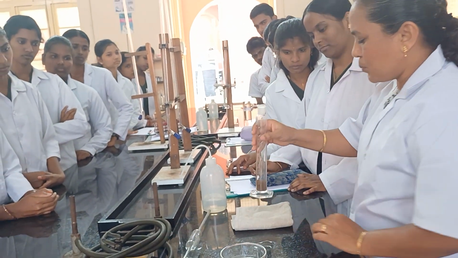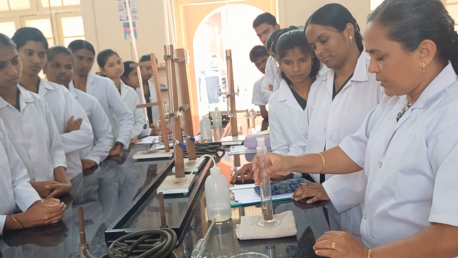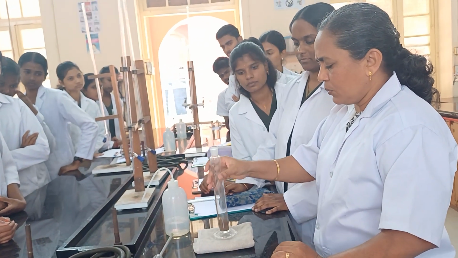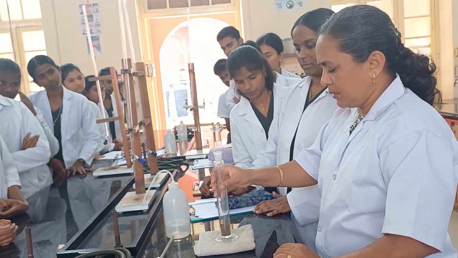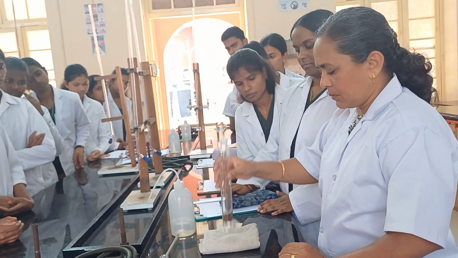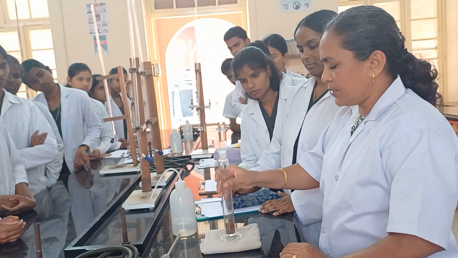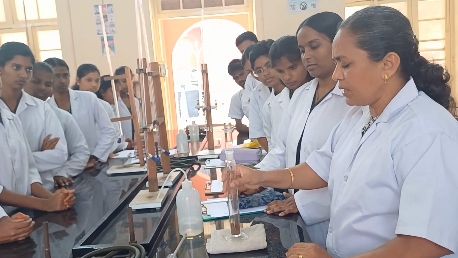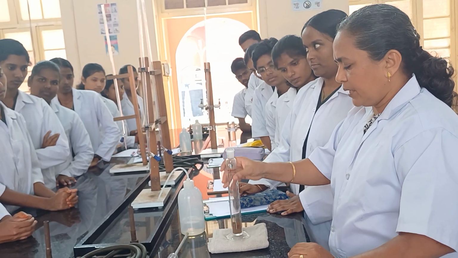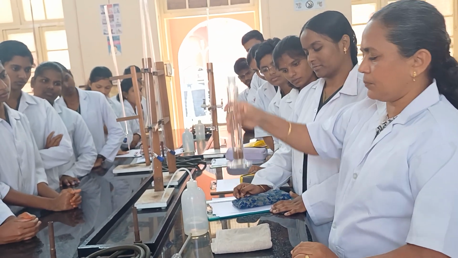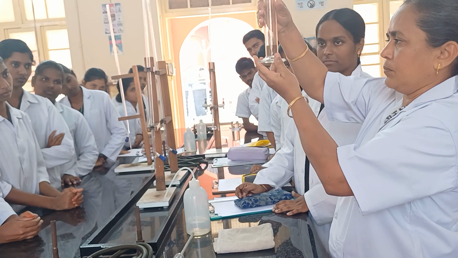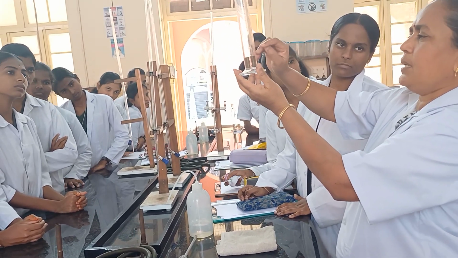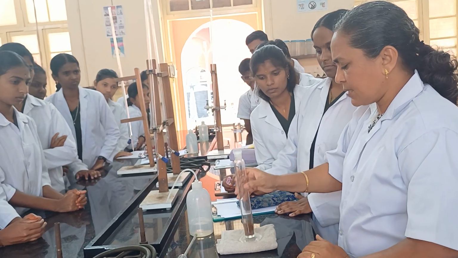Transfer the soil in small quantities at a time with gentle tapping. After completely transferring the soil, note down the volume of the soil. Weight of the soil is 20 gram. Then we note down the volume of the soil, that is V1. Weight W is 20 gram, V1 is 17 ml. So the volume of the soil is 17 ml.